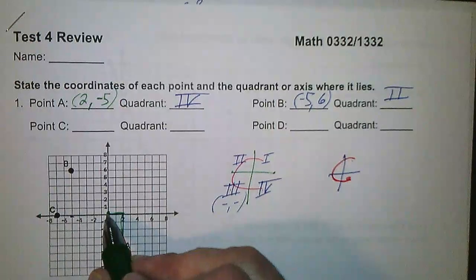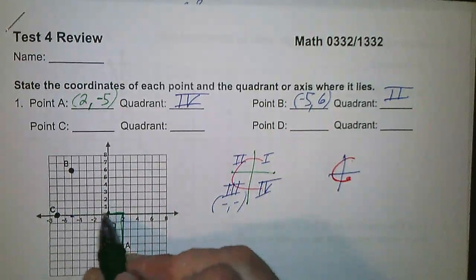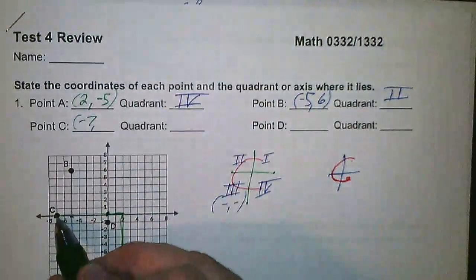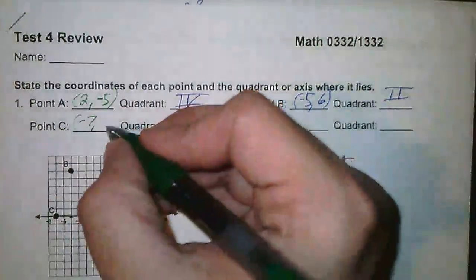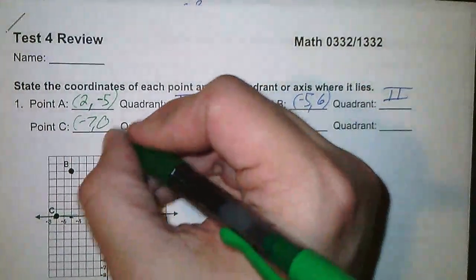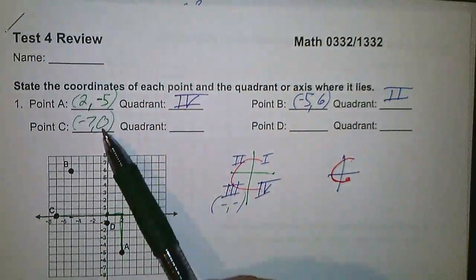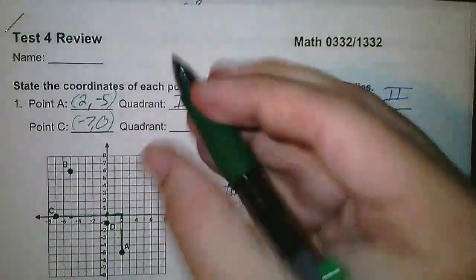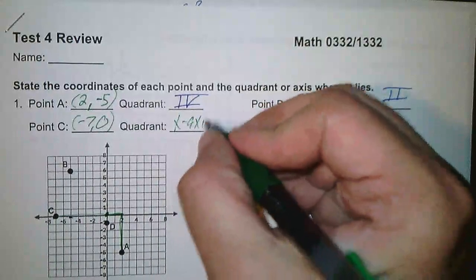Point C is at, we move to the left 7 units. We do not move up or down, so a 0 for the y. And I'll point this out frequently, that if the y value is 0, we are on the x-axis.